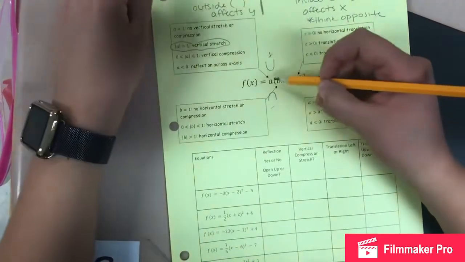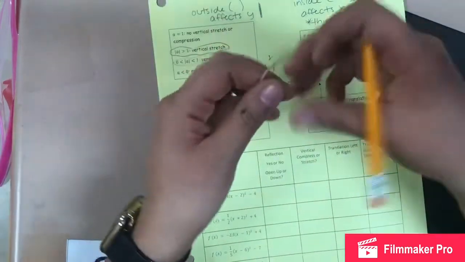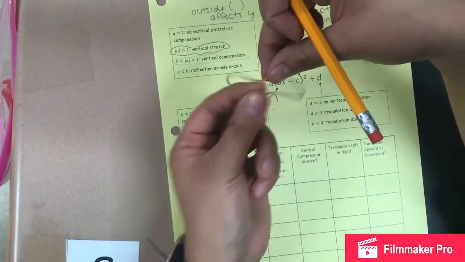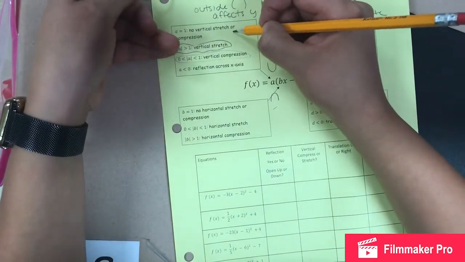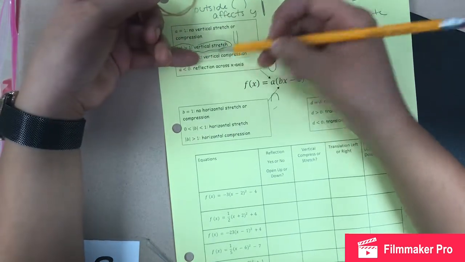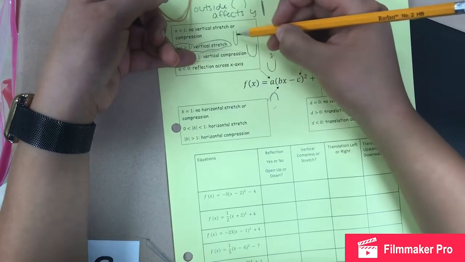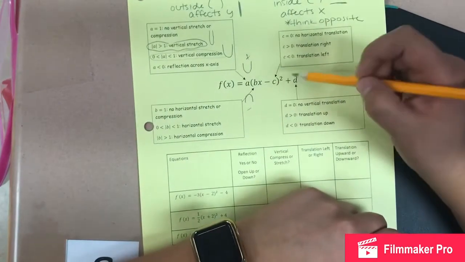If the a value is less than 1, then it's going to be a vertical compress. That means instead of a stretch, it's going to be a push. It's going to get wider. So if it's greater than 1, then it's going to be thinner. If it is less than 1, then it's going to be wider. Stretch versus compress, okay?